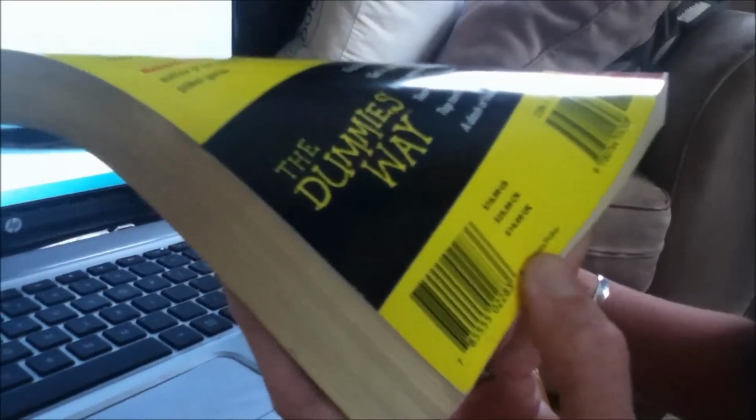So we go to inventory, add a product, find it on Amazon. I'm going to type in the number that's there on the very bottom of the barcode. Okay, here we go.